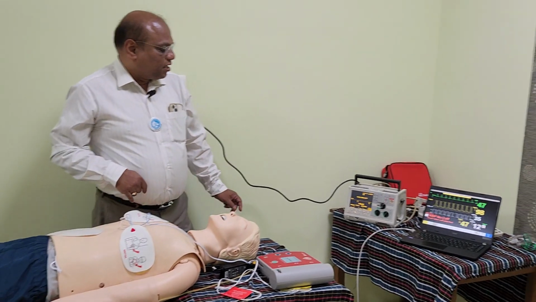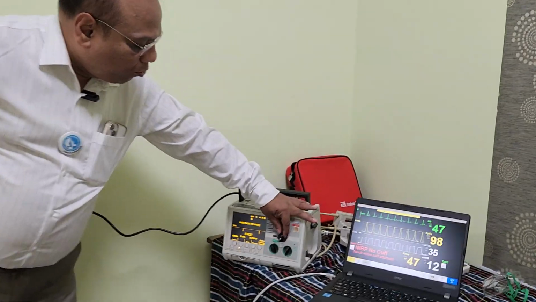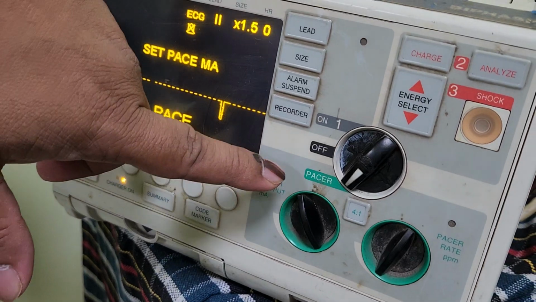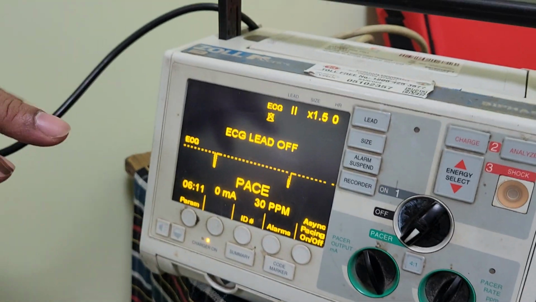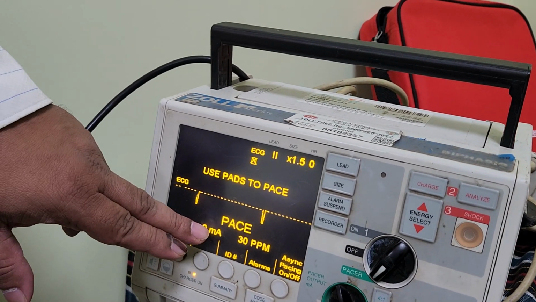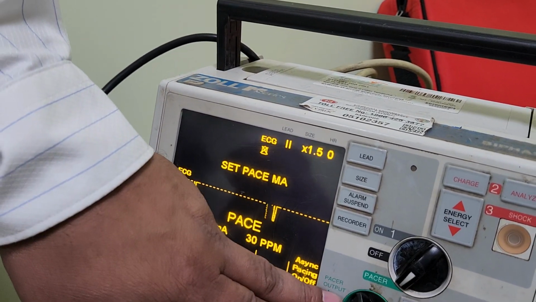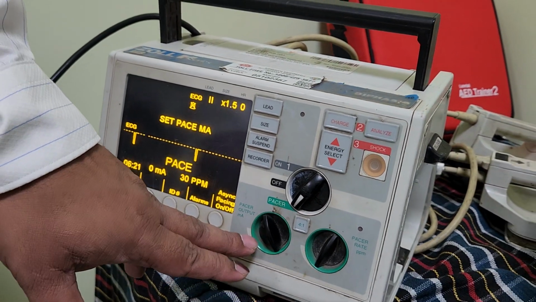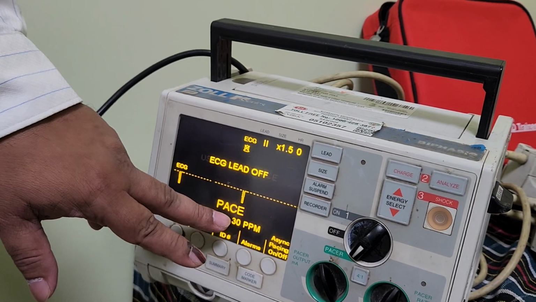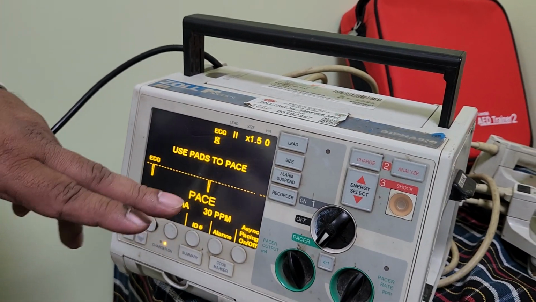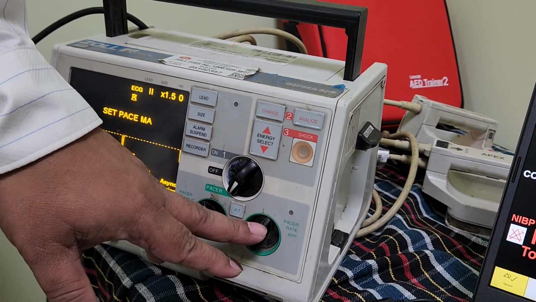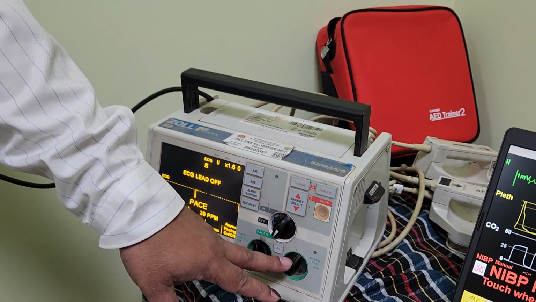If you look at the pacing monitor, it needs to be changed into the pacing mode, what you can see in the green. Once you set the pacing mode, you will see that the machine is now ready to pace. Here you see two things. One is the output current, which can be controlled by the output knob on my left side. The basic default setting is 30 pulses per minute. So this is the basic default setting. This can be controlled by the pacing rate on the right side of this machine.